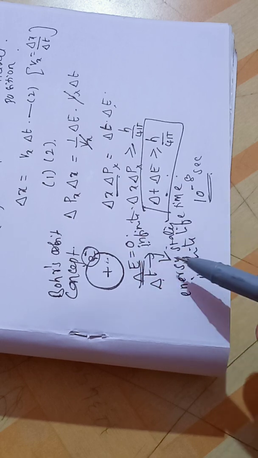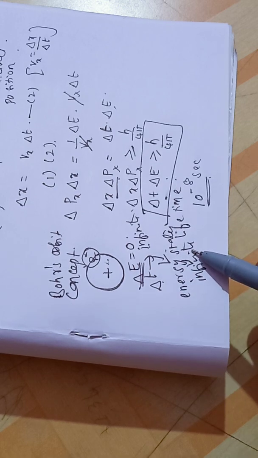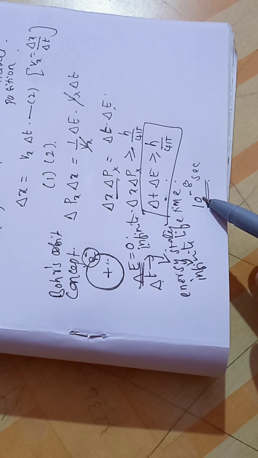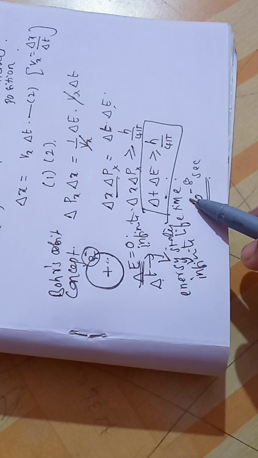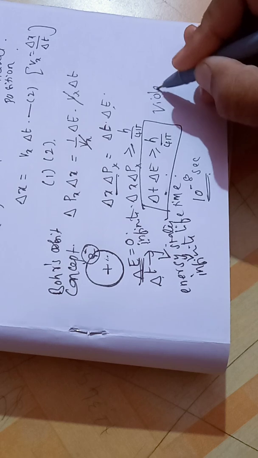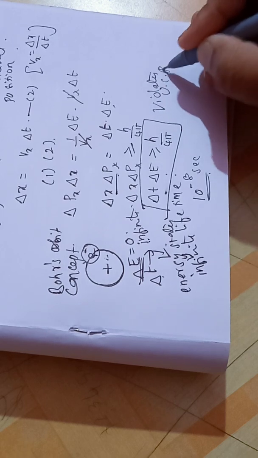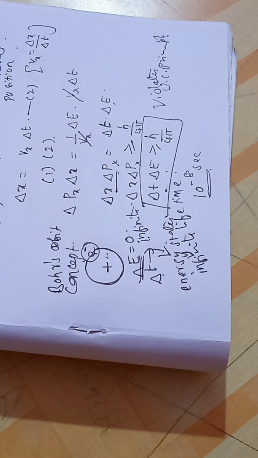By this concept the energy states must have infinite lifetime, but energy states have only 10 to the power of minus 8 second lifetime, not infinite. So from this we can say that the concept of Bohr's orbit violates the uncertainty principle. So this is about how Bohr's orbit violates the uncertainty principle.